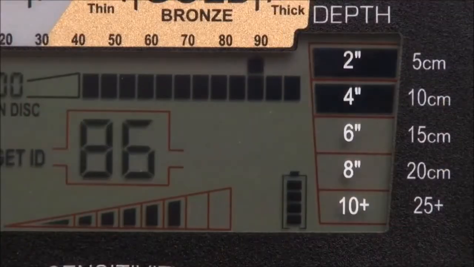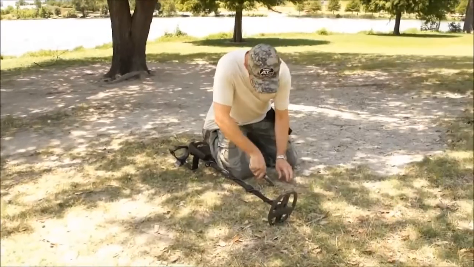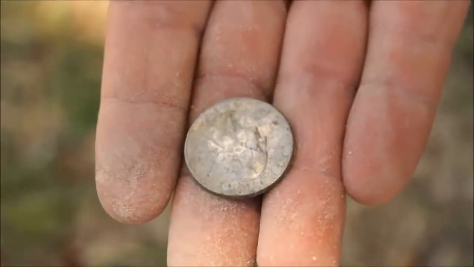This depth scale will indicate how deeply you'll have to dig to recover any coin-sized target that you find.